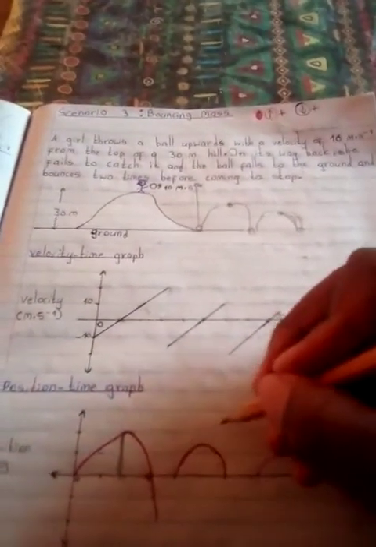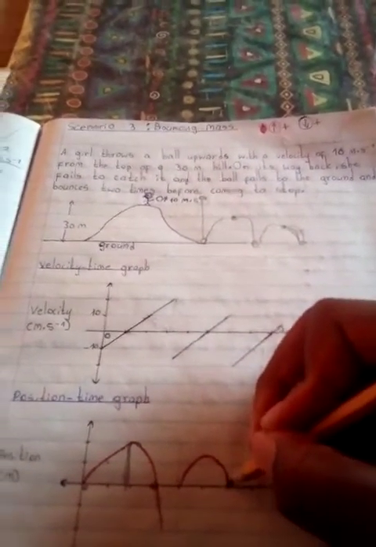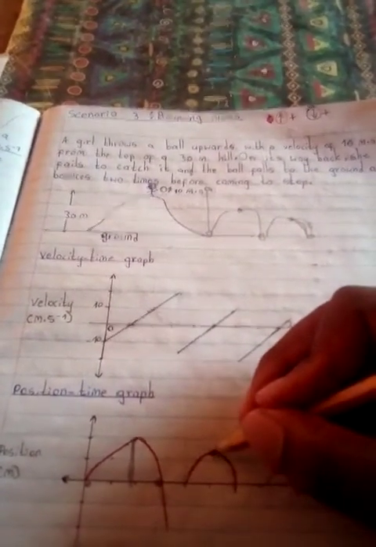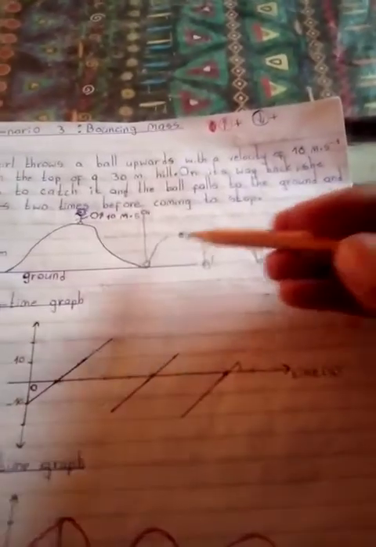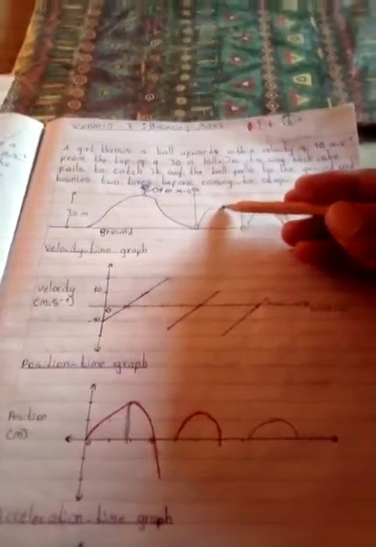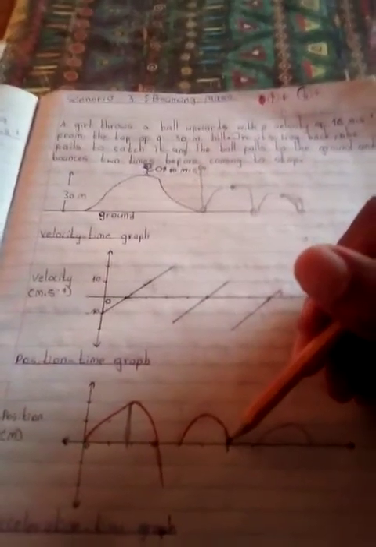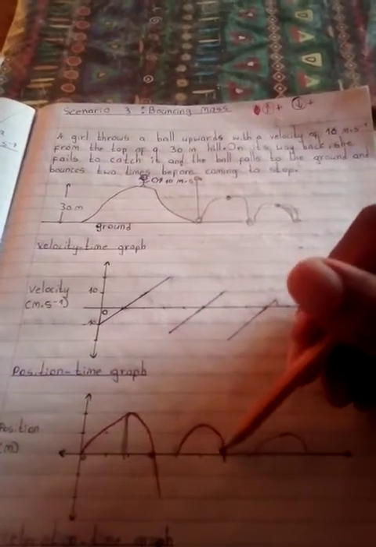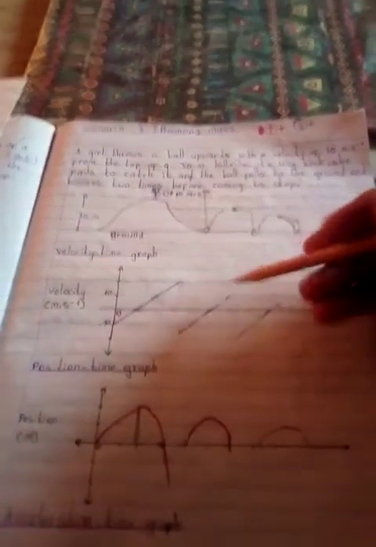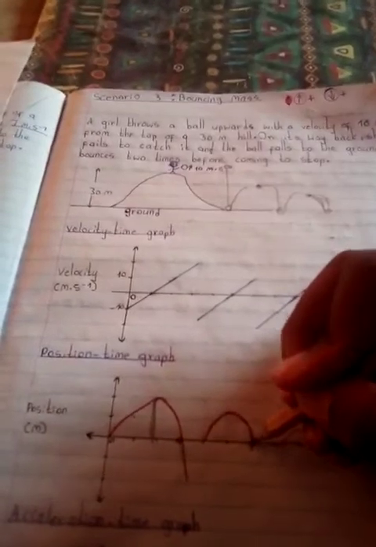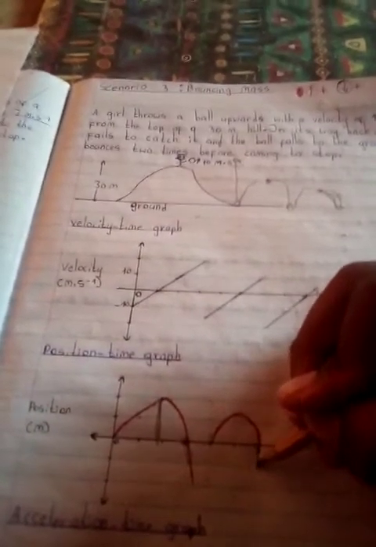It will stay in contact with the ground before bouncing again, you see. It will bounce and then reach its maximum height here. After reaching its maximum height, it will return to this position where it bounced for the first time, and then it will start experiencing negative displacement like so, and then it will also stay on the ground for a few seconds before bouncing again.